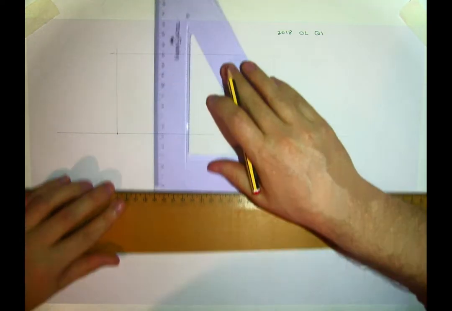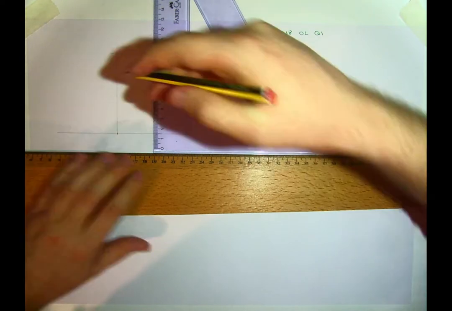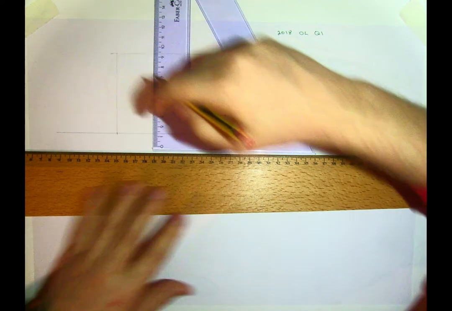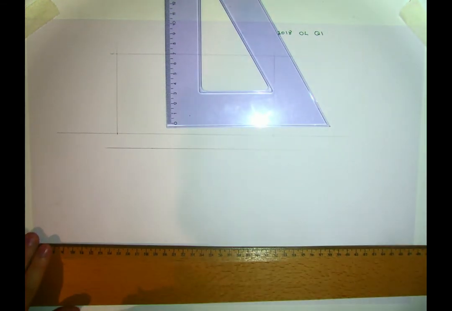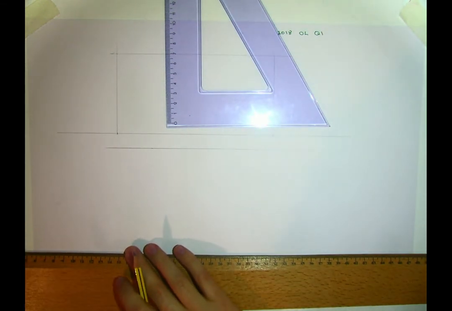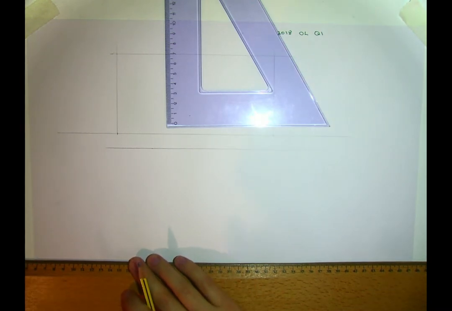Our plan is going to go down underneath that. I'm going to just leave 15 millimeters space between the two. And that distance, 15, can be 20, it can be 10, whatever you normally do, as long as there's always a space between the two.